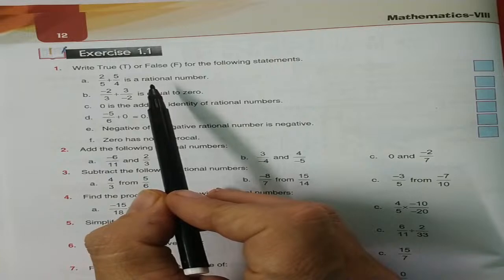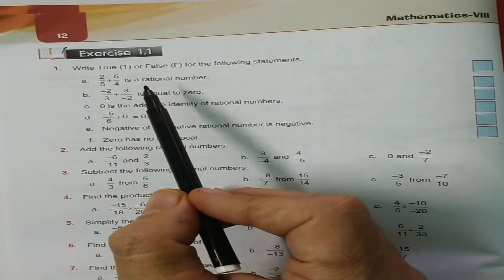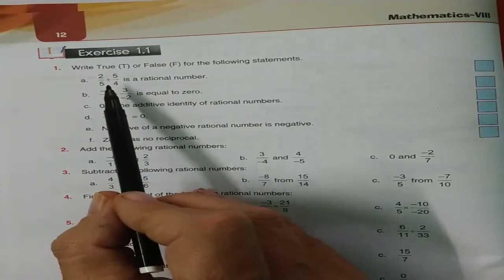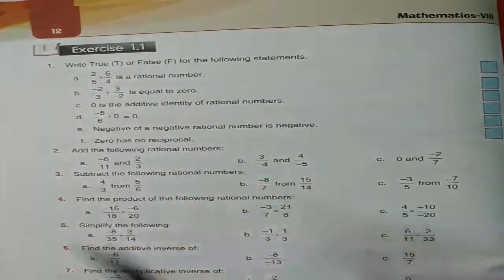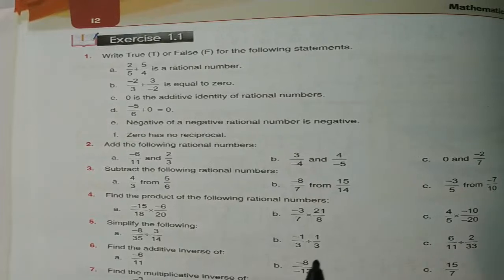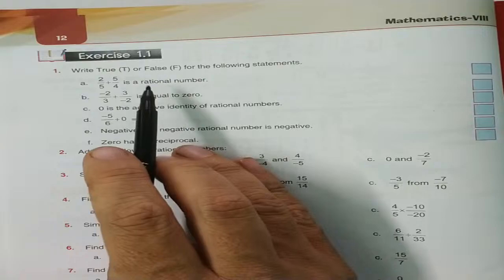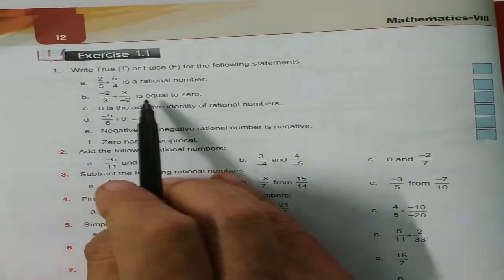This is a property, and the properties are closure, associative and all. So the sum of two rational numbers is a rational number. This property is given in the beginning of the topic. So using that property, this is a true sentence. Then this is equal to 0.